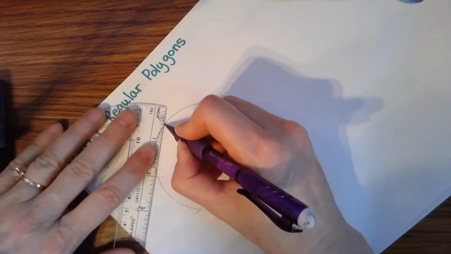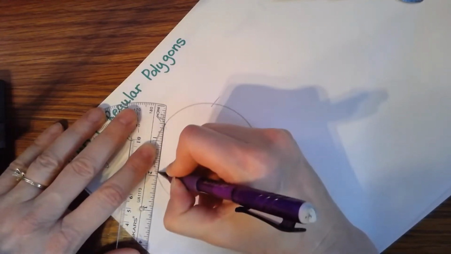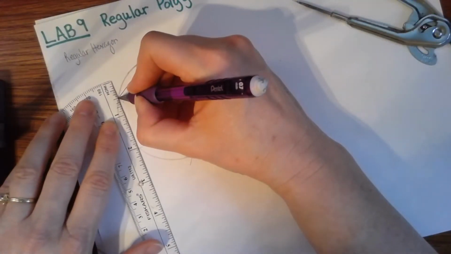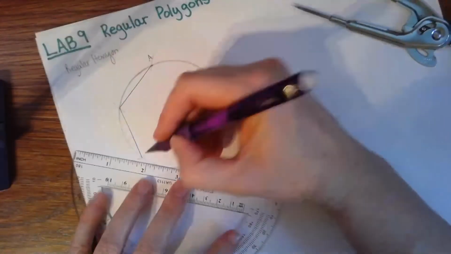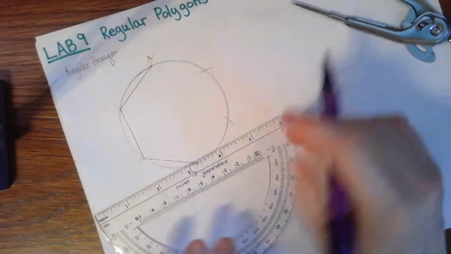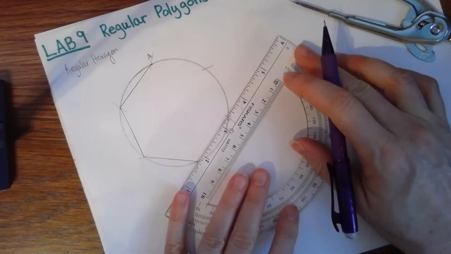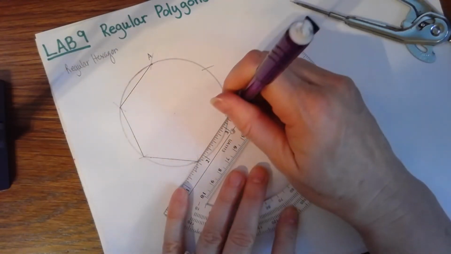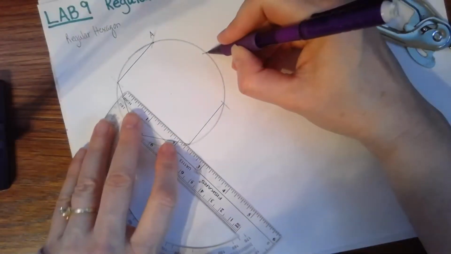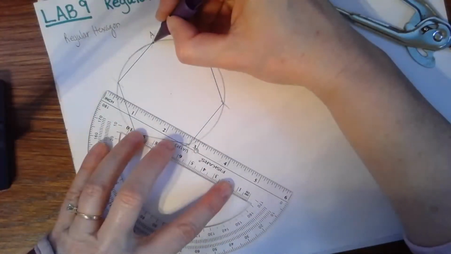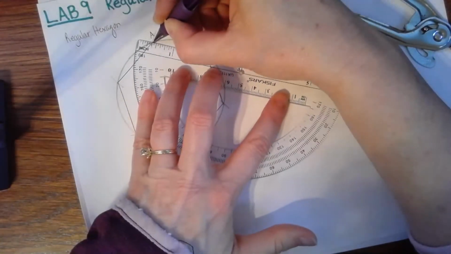and if I put chords that join the end points of those arcs, there, there, there, there, and there, I will get a regular hexagon.